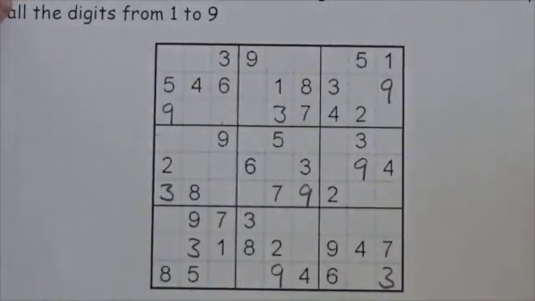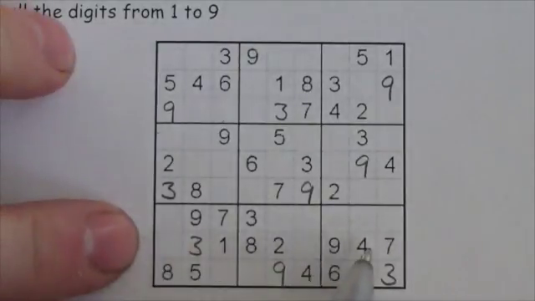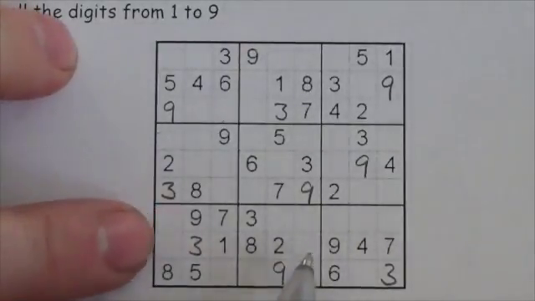Okay. Now, at this point in time, I'm going to switch gears a little bit. I want to show you another way of thinking because a situation has just kind of popped up here. Look at this row right here. I've got all but 2 of the numbers here. Now let's just see what's missing here.